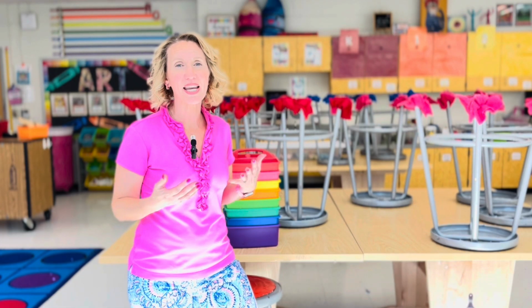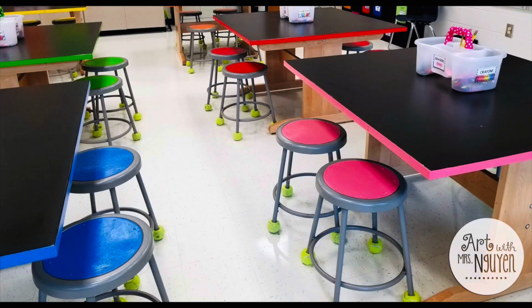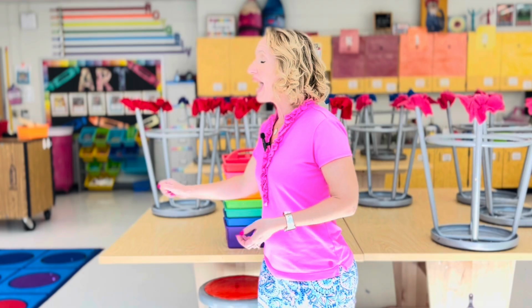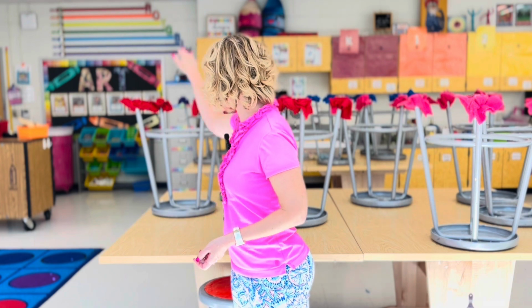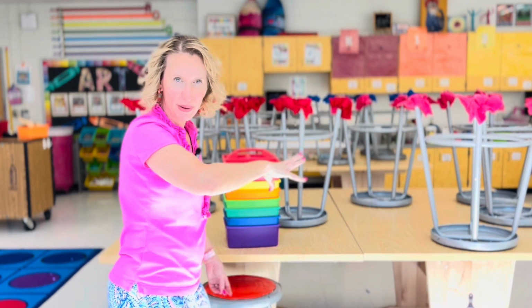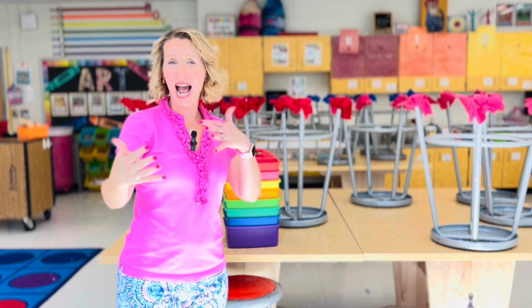A way that I've seen teachers label tables that I found to be really successful is that they either spray painted the edges of the table, or they actually spray painted the surface of the table. Now, when they did the surface, they used a stencil, and they did a circle spot on each of the tables. So there would be a circle at the red table, at the purple table, at the blue table, at the pink table. And that way they could use this as a management tool.